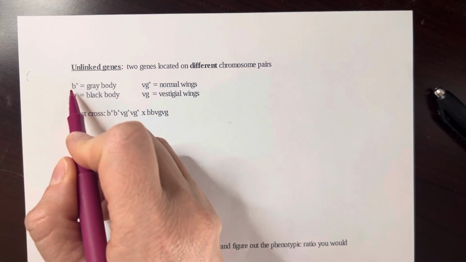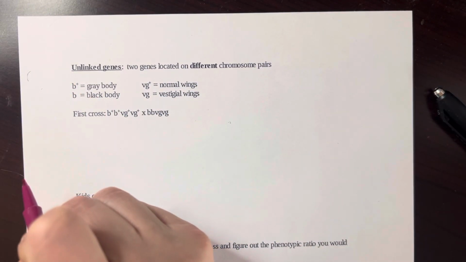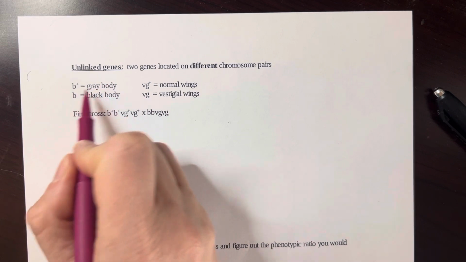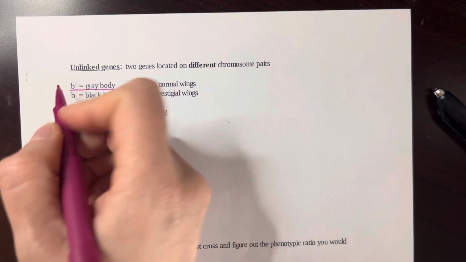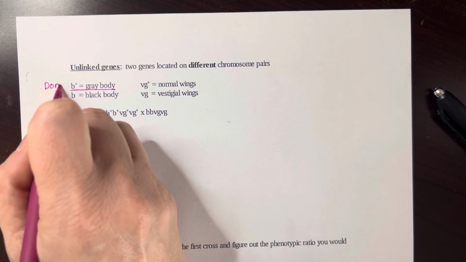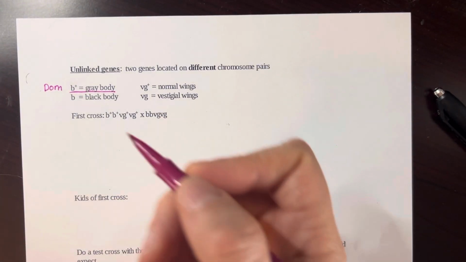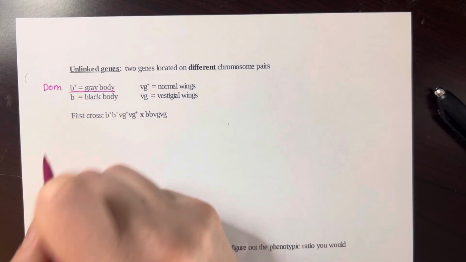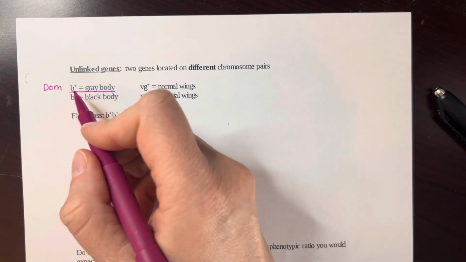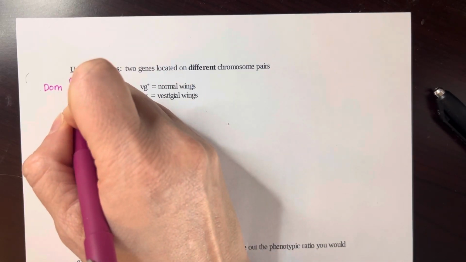And here's the B plus. The plus, remember, means wild type, which means most flies have a gray body. I'm going to tell us here that gray body is dominant, because it doesn't tell you what's dominant or recessive. So like I said, I like to sometimes use that big B, so it'd be big B plus. All right, you could use that as well.